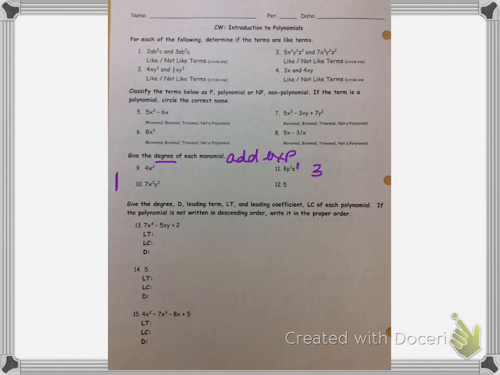So try that one. That one might be a little bit tricky. And then here we have the degree, meaning what we were talking about, the degree of the whole polynomial. So this is, again, that highest exponent, the leading term, the leading coefficient, and if it is a polynomial, if it's not in descending order, write it that way. So I want to check this classwork, so I would like you to try this whole page tonight, and then tomorrow in class we'll go over it.